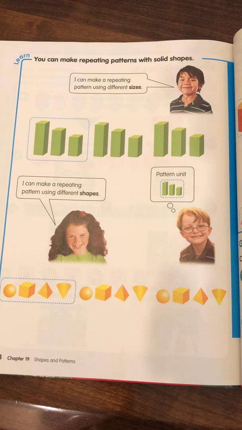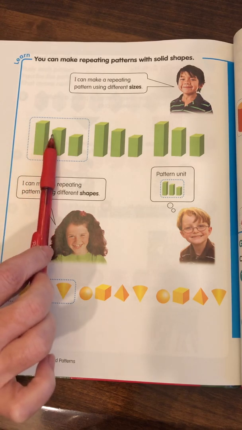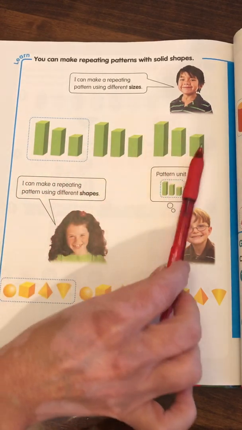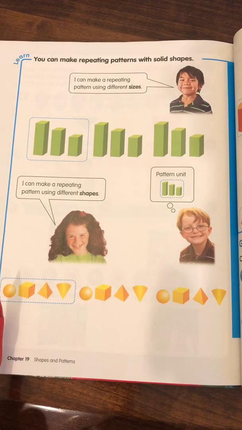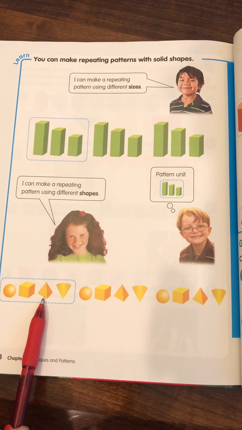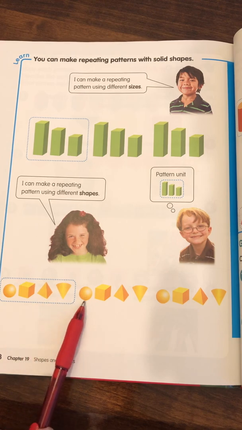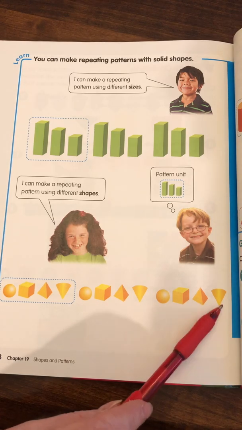Well, today you can do repeating patterns with solid shapes. So you could do the tall, medium, small, tall, medium, small, tall, medium, small. I'm here on page 298 of your book if you would like to open it and join with me. You can also make repeating patterns using different shapes. We have sphere, cube, pyramid, cone, sphere, cube, pyramid, cone. You get the idea. We've done those before.